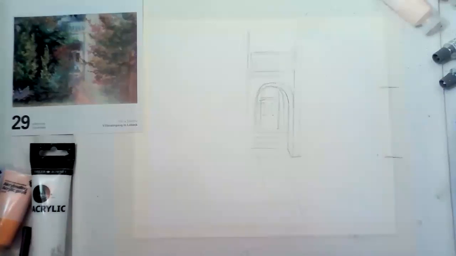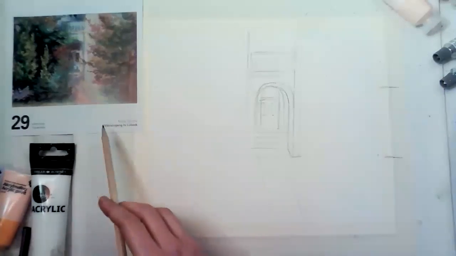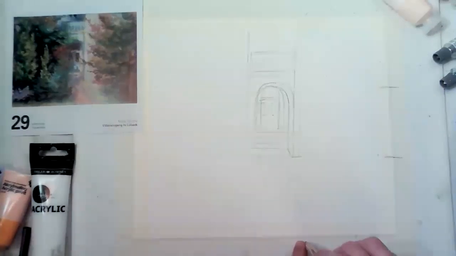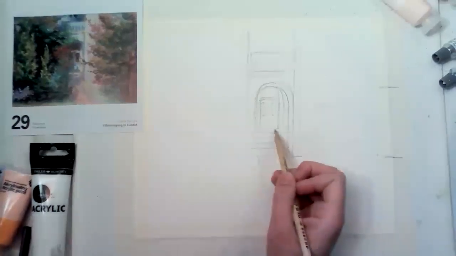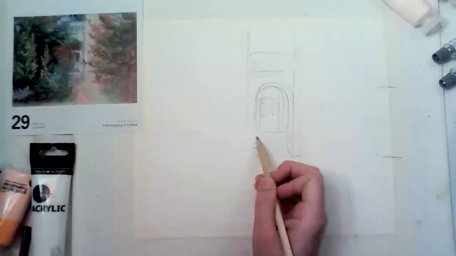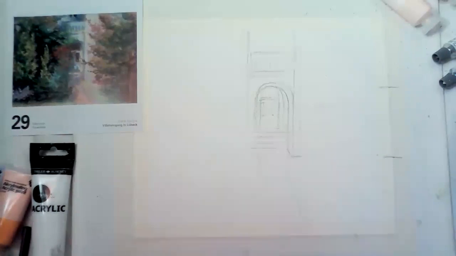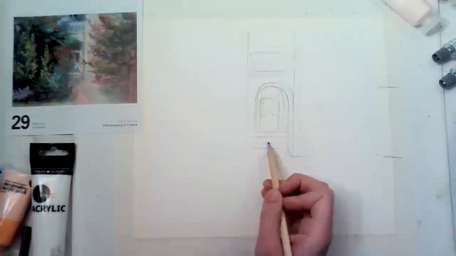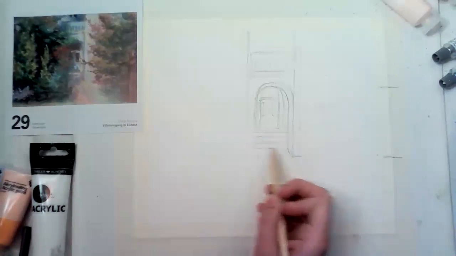So here the view is as if I'm standing at the start of this path, and my eyes see those tops. So you can make these lines a bit wider, but can already have it to match.